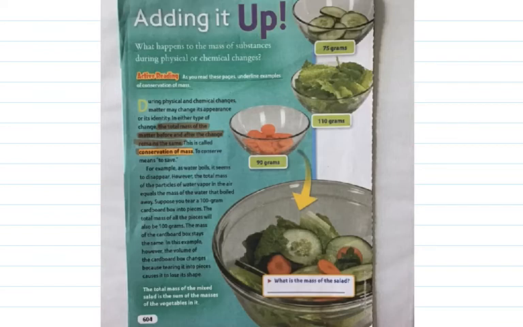Okay, now let's talk about the photos over here on the side of the page. Now we have this salad, and we have the different things that go into the salad. So we have the cucumbers that are 75 grams, we have the lettuce that is 110 grams, and then we have the carrots that are 90 grams. Okay, so in white text, it says the total mass of the mixed salad is the sum of the masses of the vegetables in it.